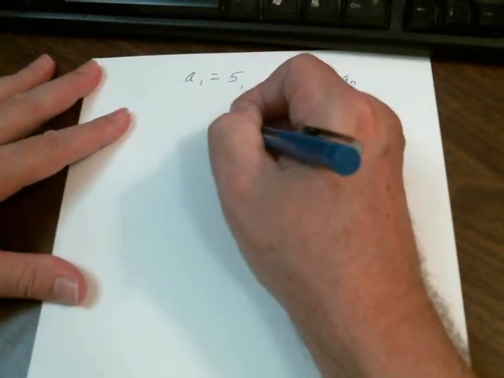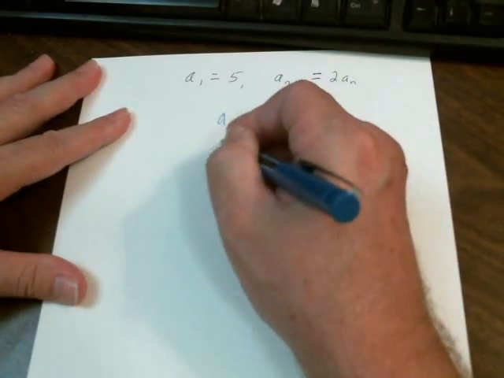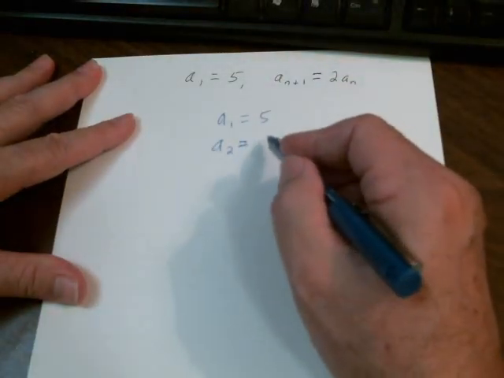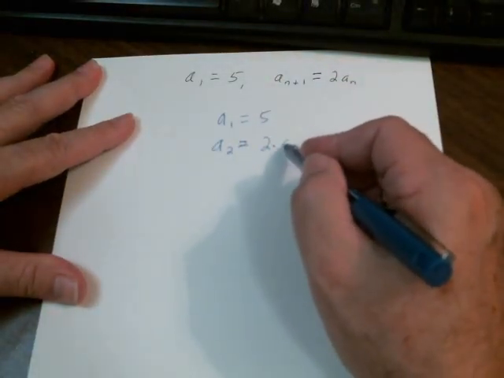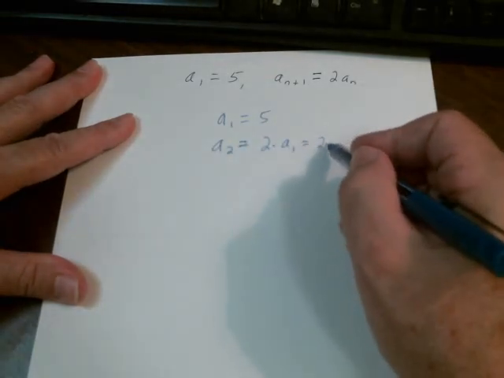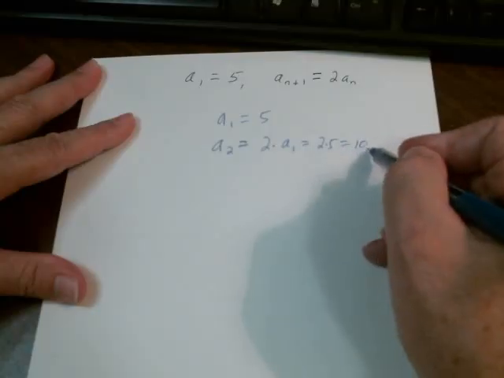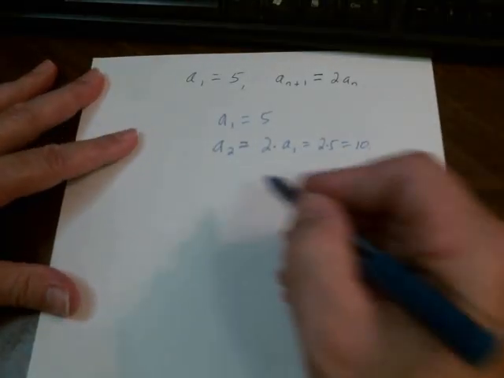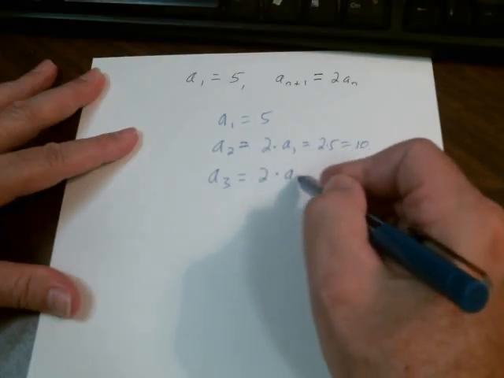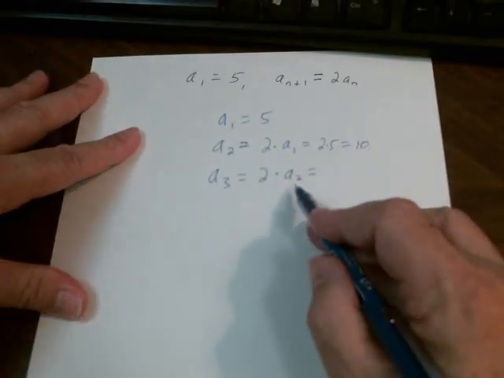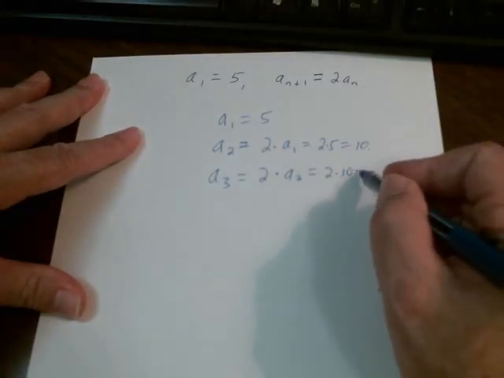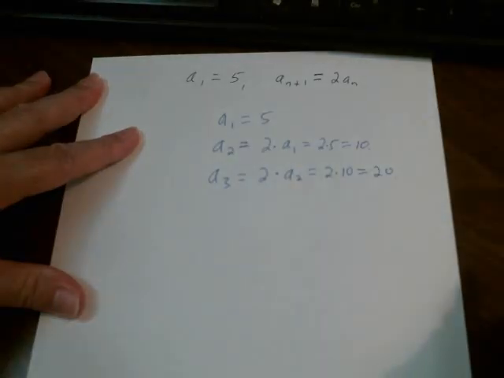So here we go. A sub 1, the first term, is 5. A sub 2 is defined to be 2 times a sub 1. Well, a sub 1 we have. It's 5. So there we go. The second term will be 10. A sub 3 is going to equal 2 times a sub 2. A sub 2 we found in the step above, 10. So we substitute that in. And our output is 20.